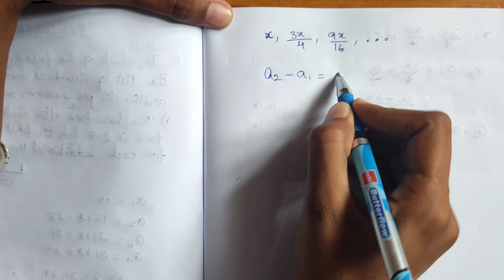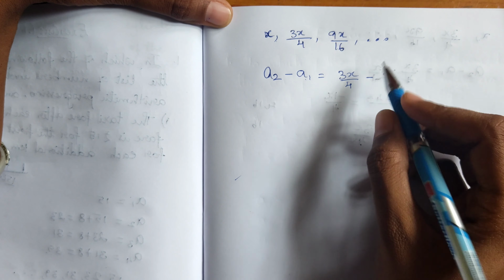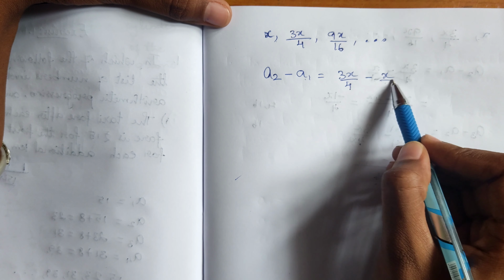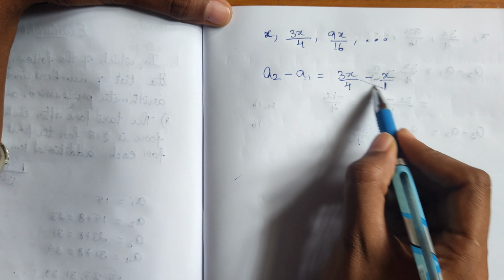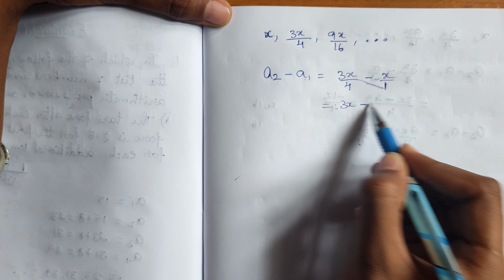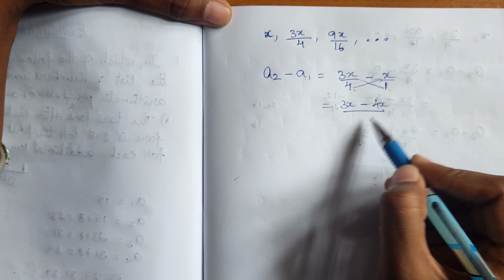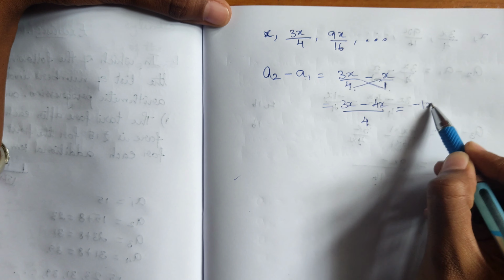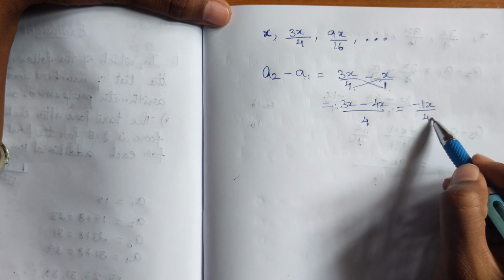A2 minus A1 is equal to A2, which is 3x by 4, minus A1, which is x. I told you already, when you have a denominator for one number and the other term has no denominator, write it as 1. Always start the cross multiplication from this side. So 1 into 3x is 3x minus 4 into x. 4 into x is 4x divided by 4 1s are 4. Simple way. So 3x minus 4x will be minus 1x divided by 4. So we got A2 minus A1 is minus 1x by 4.